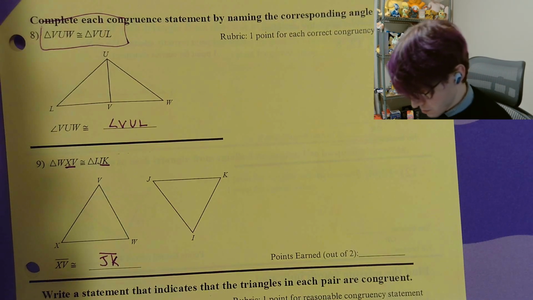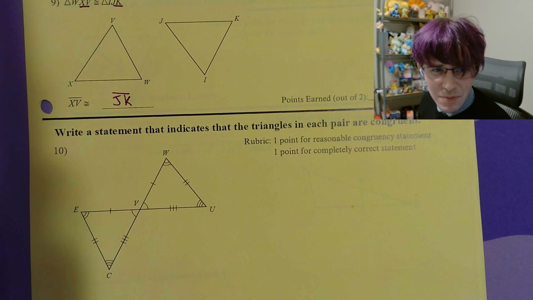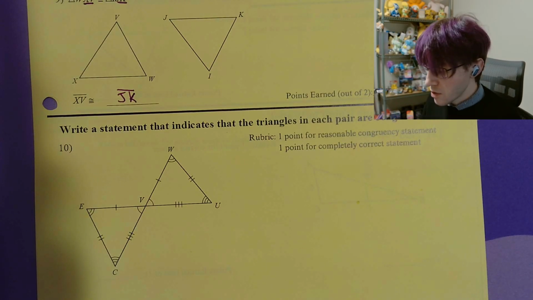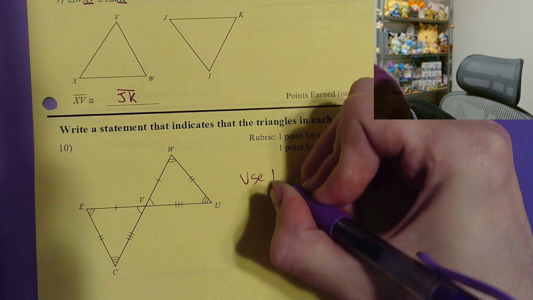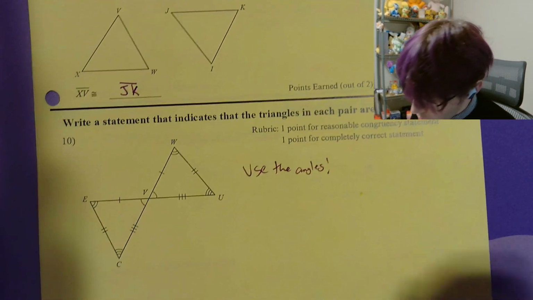So easy. Number 10. Now we have to do exactly the same idea. We have to indicate these two triangles are the same. I recommend you use the angles.